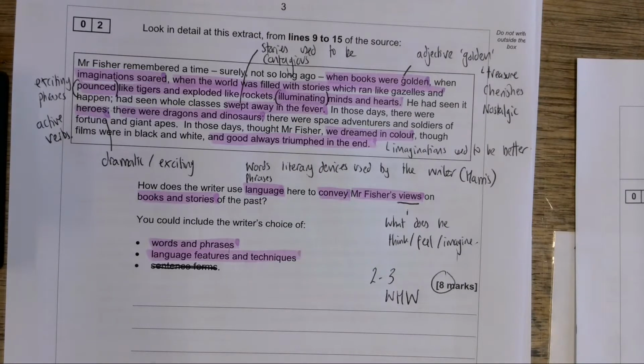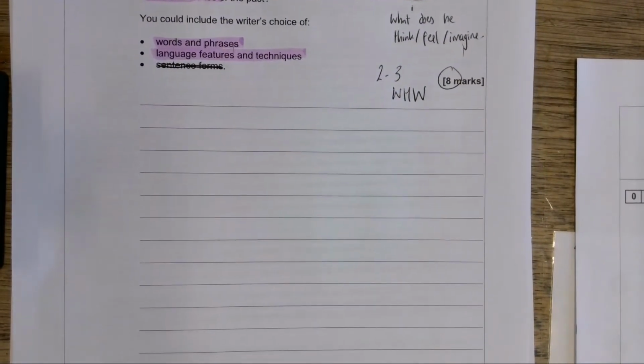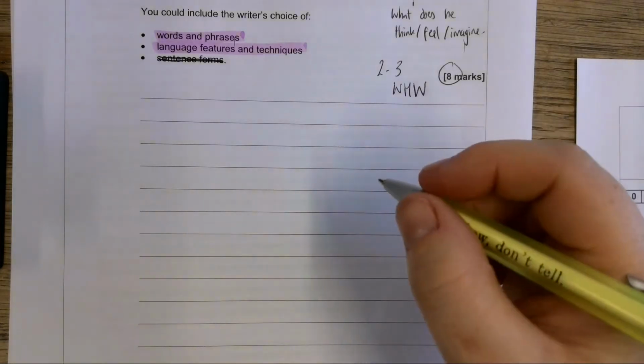So remember, what I want to do is show that I've got a clear or perceptive understanding of the way in which language is being used. And I need to base that very much on the extract that I have in front of me, and only that extract, and I need to be able to explore the language being used. I also don't need to repeat everything that happens in the question, because I'm going to be wasting words. So a really effective way to start this is to start with the writer's surname.